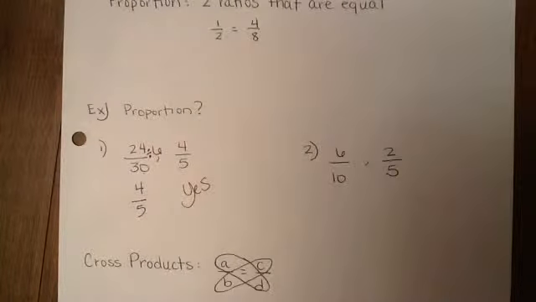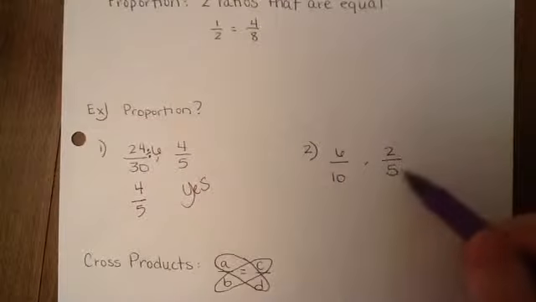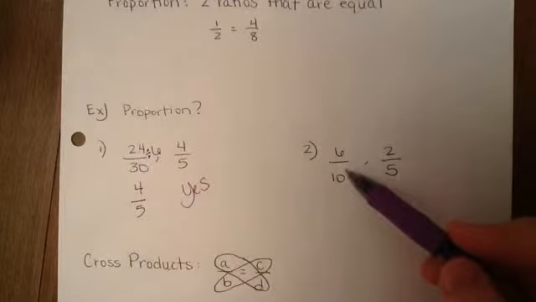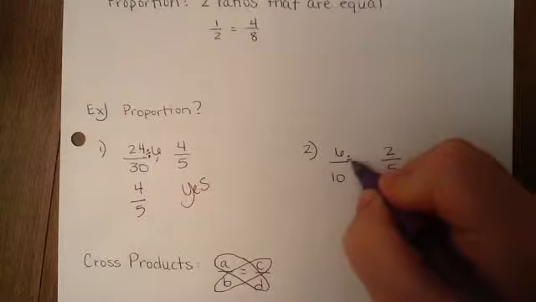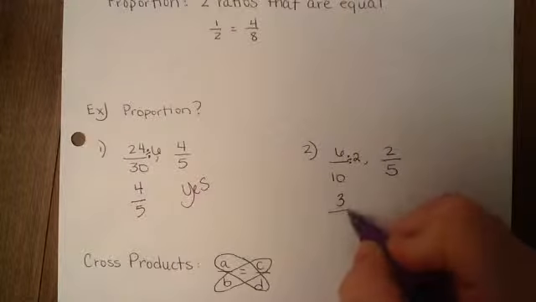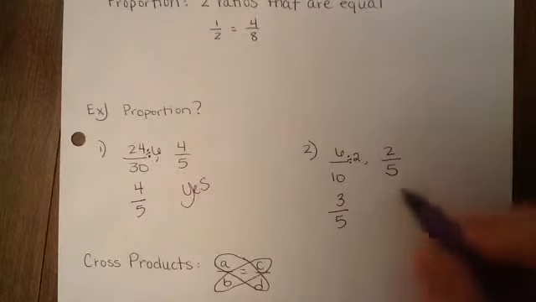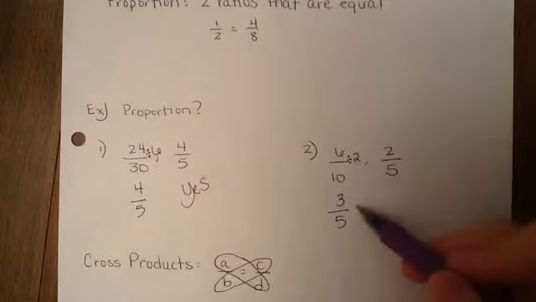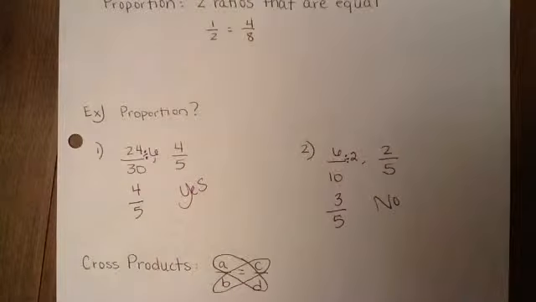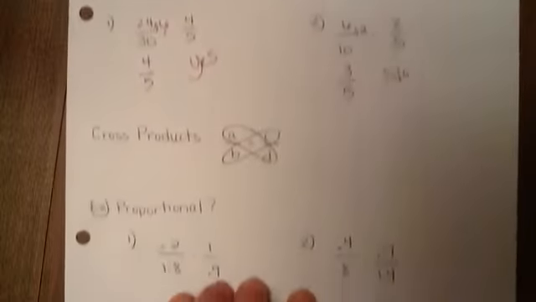Try the next one on your own. Decide if these are proportional. Let's see how you did. 2/5 is already simplified. How did you simplify 6 over 10? Divide by 2, and what did you get? 3 over 5. Were these the same? No. So are these proportional? No. Simplify, see if they are the same.